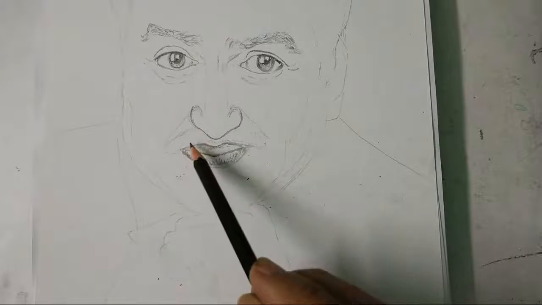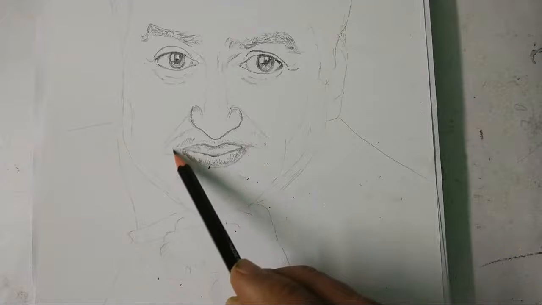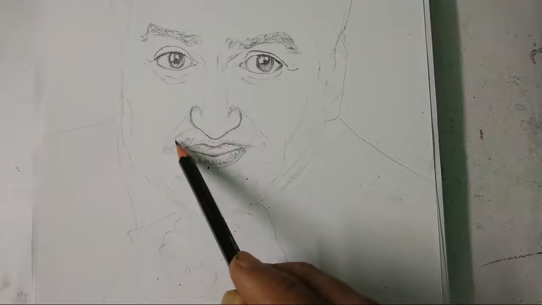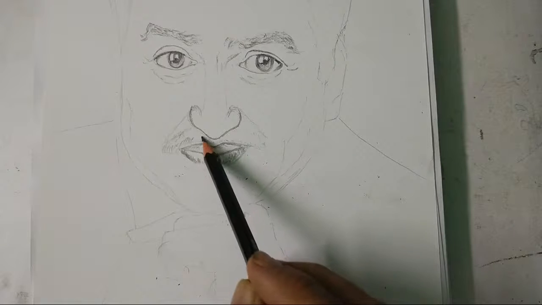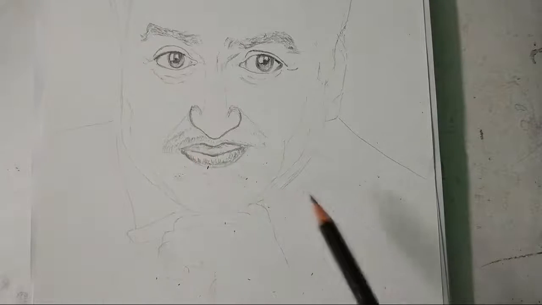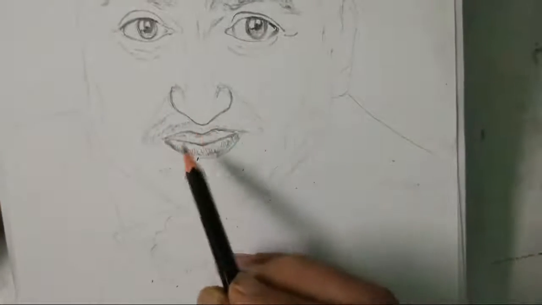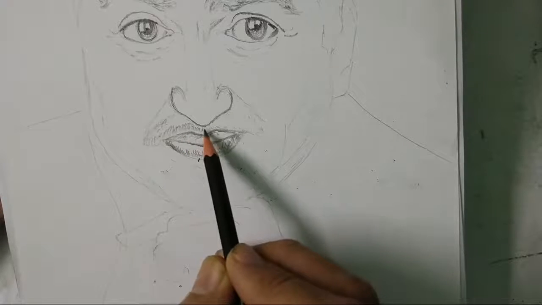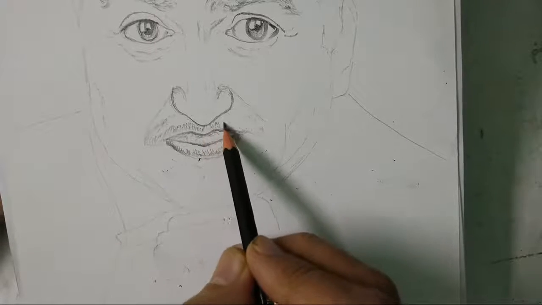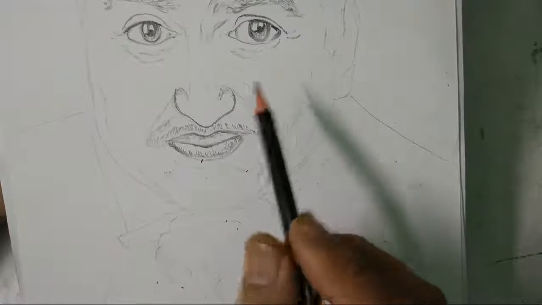There is a mustache which I have to make, and this is not fully black. So this is the lining of the mustache which is coming to the upper lining of the lip. There is a gap left. Now these are things to be observed when you are making any face and any portrait.